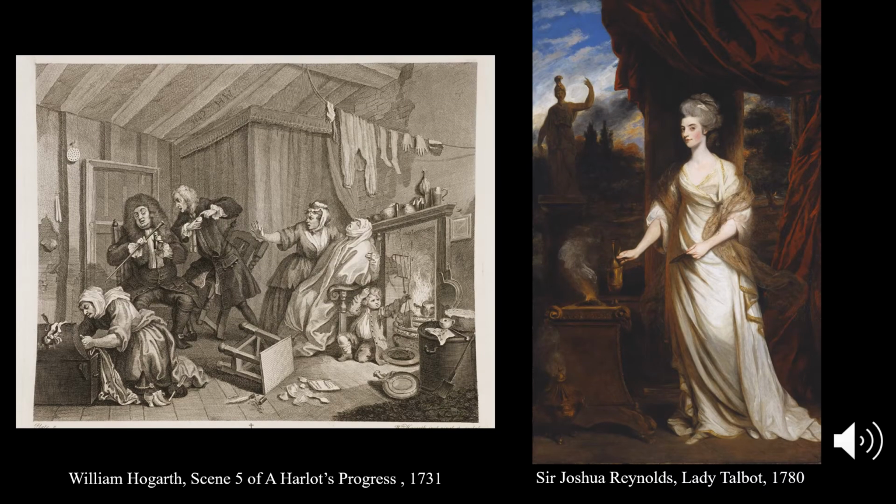In order to launch more deeply into the work of Sir Joshua Reynolds, we'll also use this comparison as a kind of starting point. And here on the left, of course, you see one of the final scenes from Hogarth's A Harlot's Progress from 1731. And then on the right is a painting we're going to spend a little bit more time with in a moment, Sir Joshua Reynolds's Lady Talbot of 1780. So let's just compare and contrast these two for a moment.